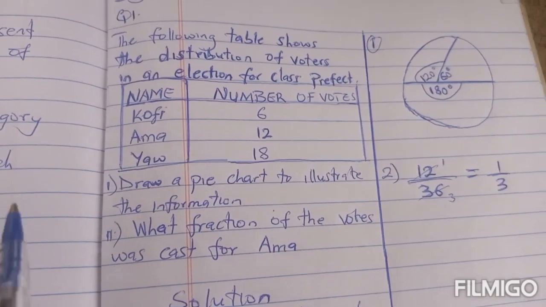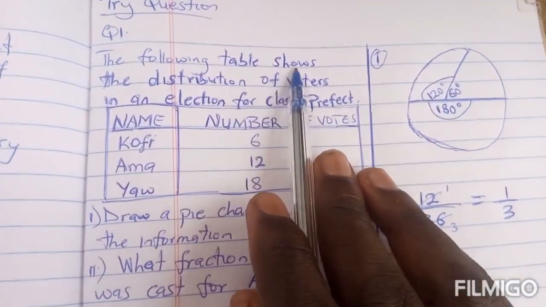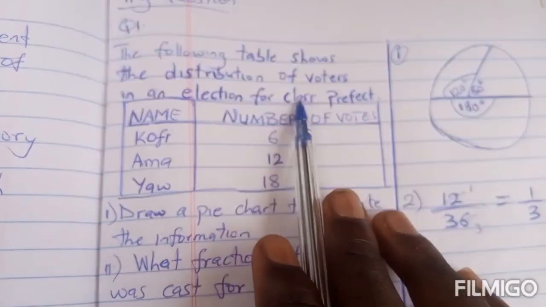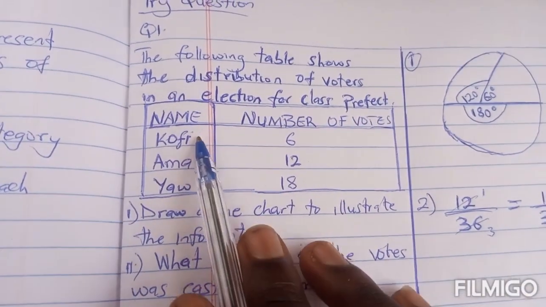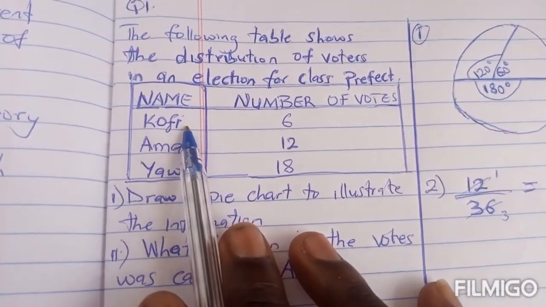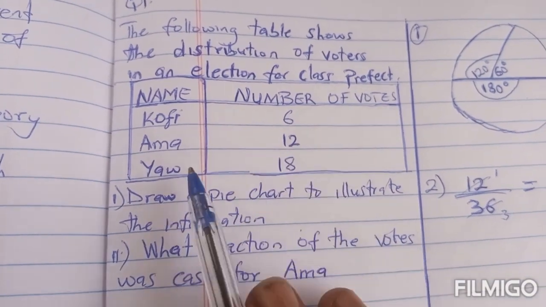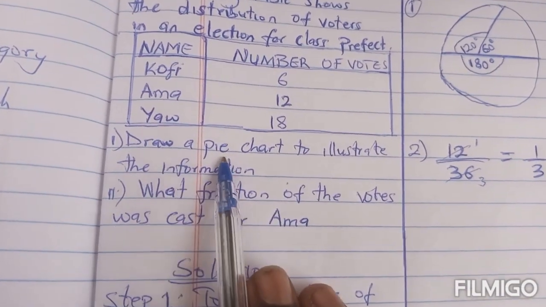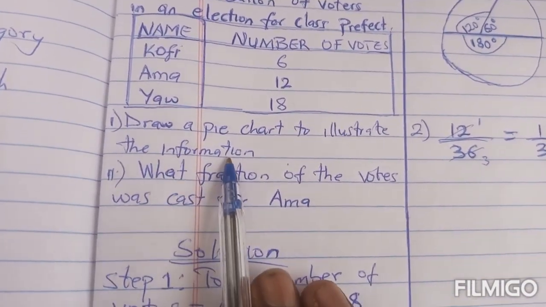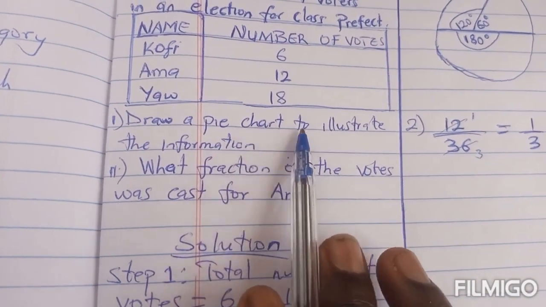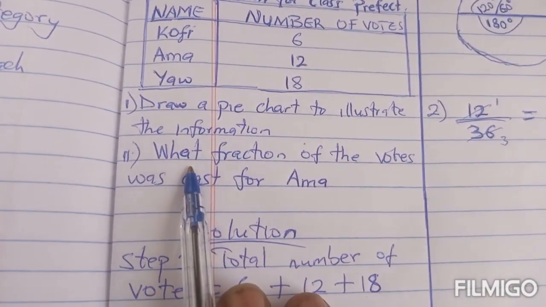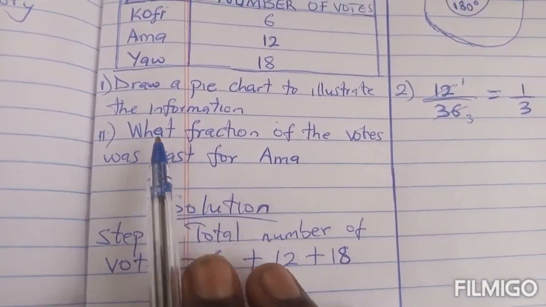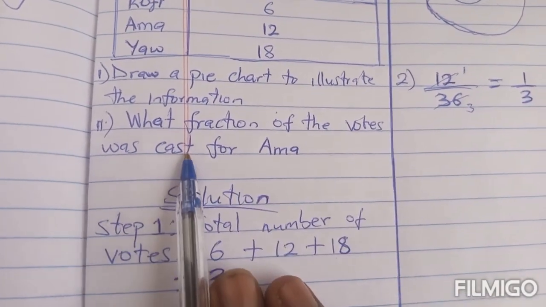And we're having a trial question here. The question is, the following table shows the distribution of voters in an election for a class prefect. Give the names and number of votes. We have Kofi 6, Ama 12, Yao 18. And the questions: draw a pie chart to illustrate the information. Question 2 says, what fraction of the votes was cast for Ama?